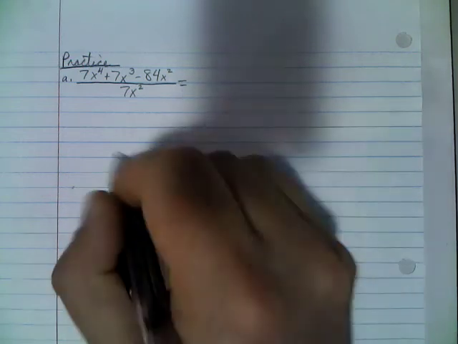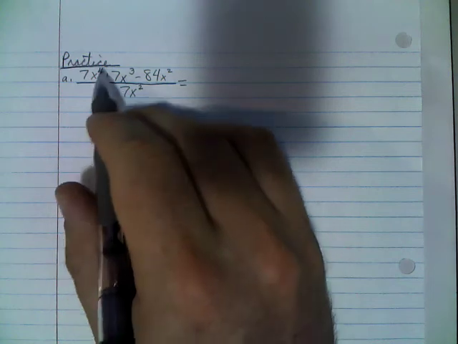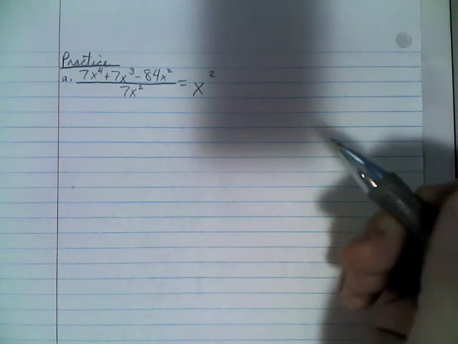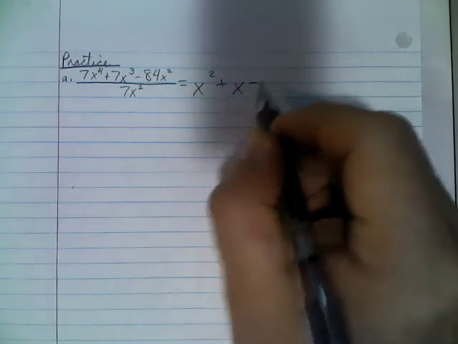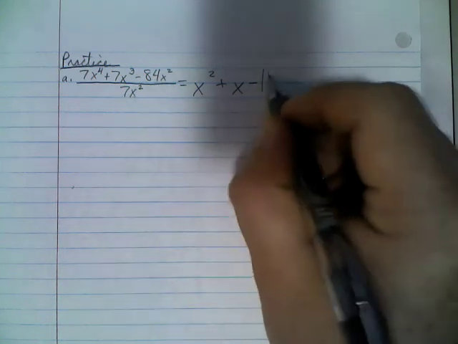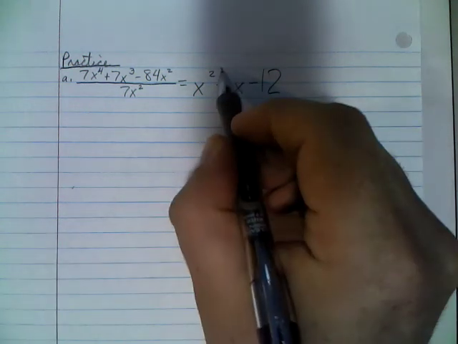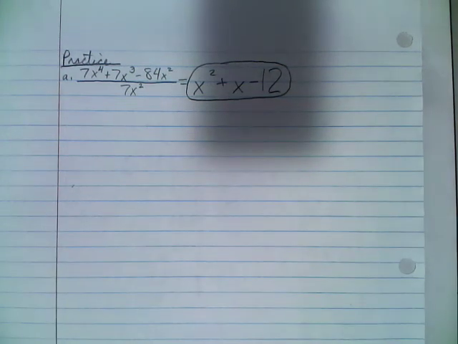So I will. If I divide this by 7x squared, the 7's will cancel and become 1's. And then x to the 4th and x squared would just become x squared. 7x cubed divided by 7x squared will leave me with just an x behind. And then finally, 84 divided by 7 will give me a 12. And then the x squared and the x squared will just cancel each other out. So the answer to this is x squared plus x minus 12.